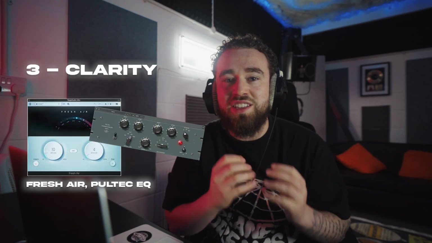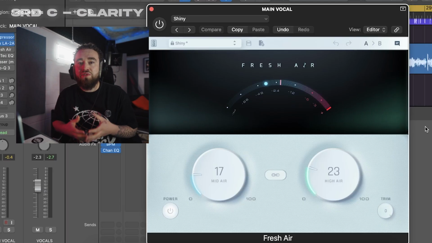The third C, clarity. Once the vocal has been cleaned and compressed, this is where we can start making it shine. This is the point where it starts to sound more expensive and professional. There are two main plugins that I use for clarity, and that would be Fresh Air and a Pultec EQ. Fresh Air is an amazing plugin for adding crispness to the vocal.